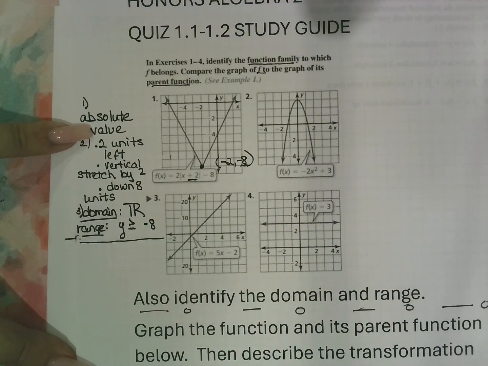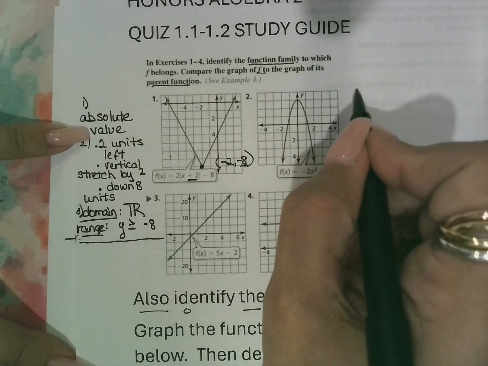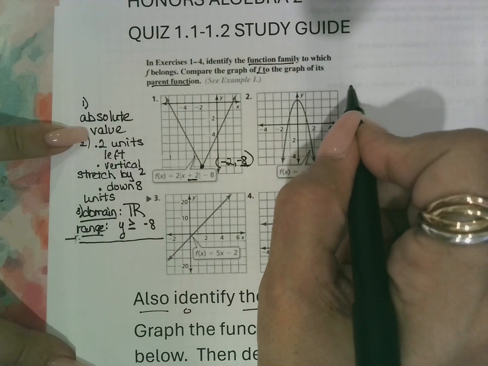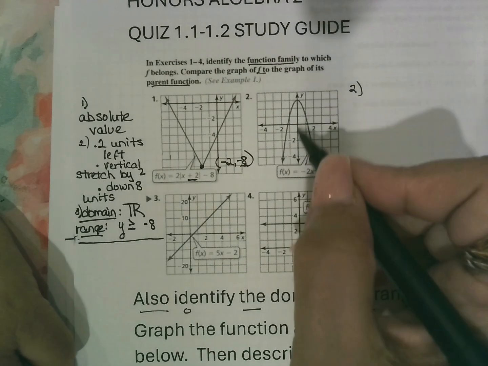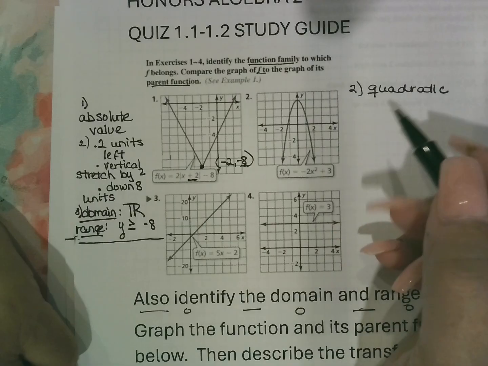Let's take a look at number 2. Over here we have what looks like an upside down parabola. In fact, it is. So this function is a quadratic. And the fact that it's upside down tells me that it's being reflected over the x-axis.